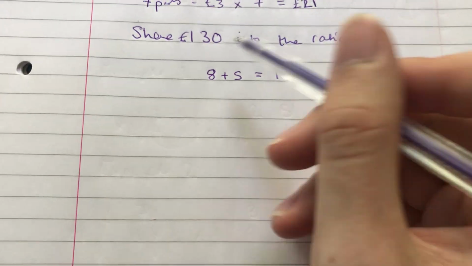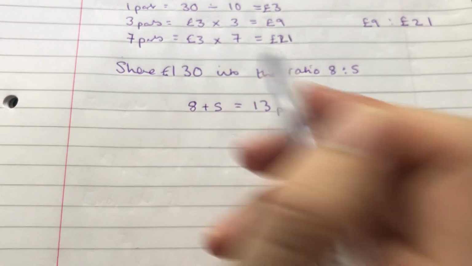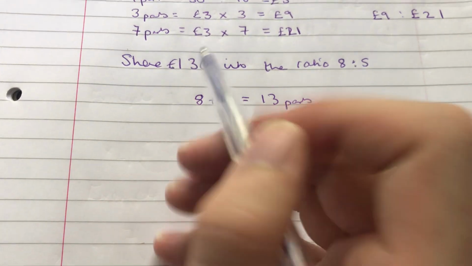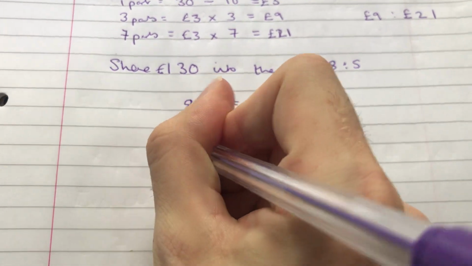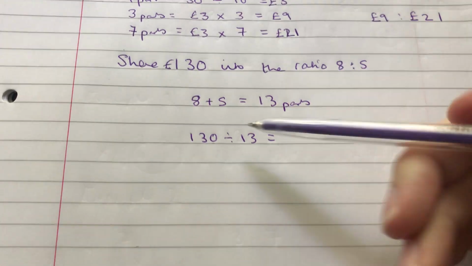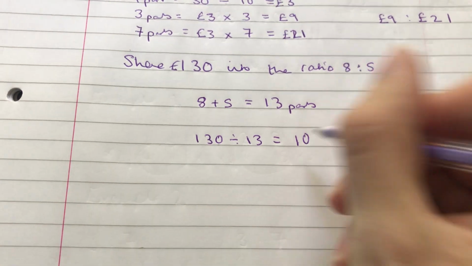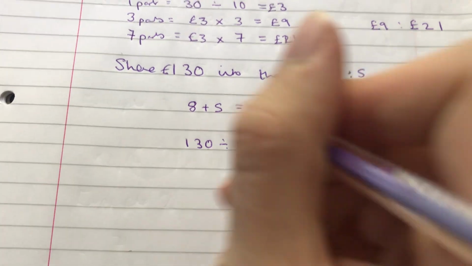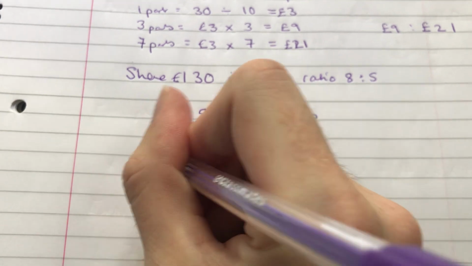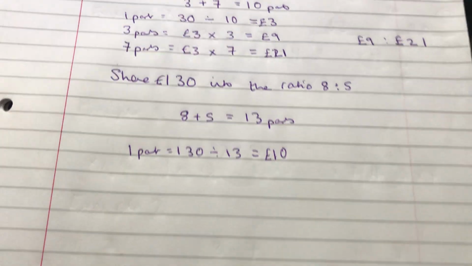But we want to find the value of 1 part first. So we need to divide our total value, because we know 13 parts equals 130. So we divide our 130 by 13. Hopefully, 13 there, 13 there, you'll notice that will be 10. So that's £10, and that is 1 part. So 1 part equals £10. So hopefully this is going to be quite easy now.